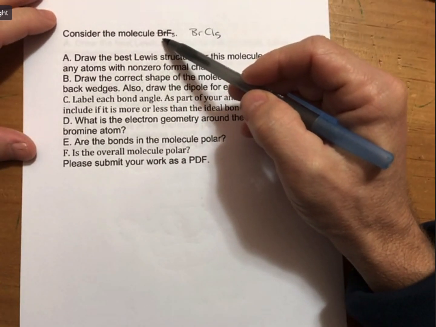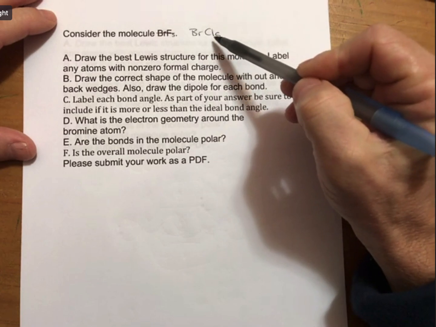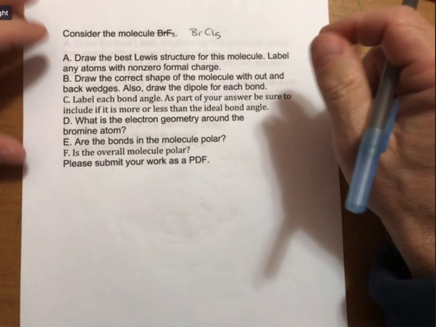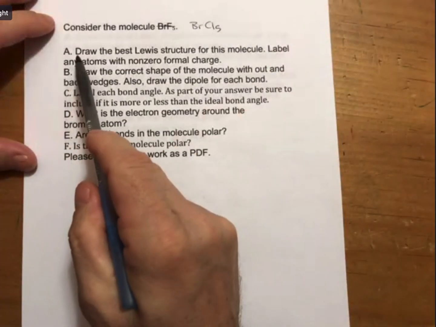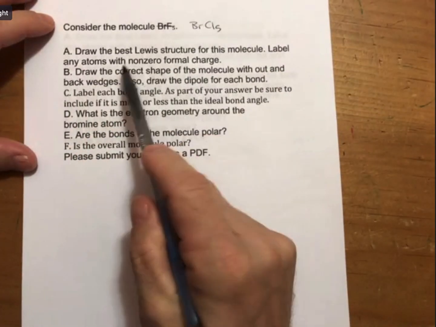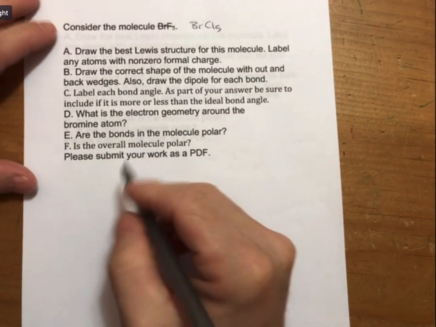Molecule bromine pentafluoride. I'm going to do bromine pentachloride. Should be pretty similar, but you'll have to adapt it. Draw the best Lewis structure. Label any atoms with non-zero formal charge. Let's start there.